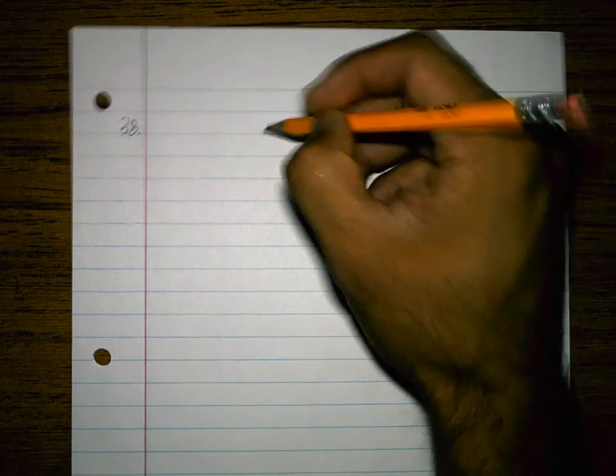Continuing with the review questions for 4A, number 38. This is from page 334, and 38 says, an airplane flying 600 miles per hour has a bearing of 52 degrees. After flying 1.5 hours, how far north and how far east has the plane traveled from its point of departure?